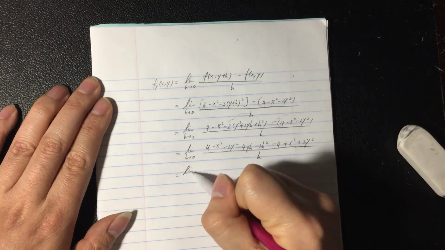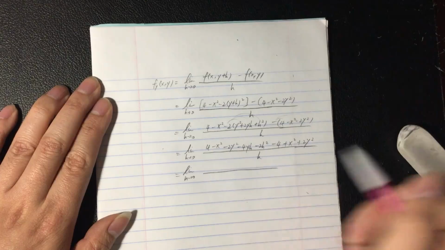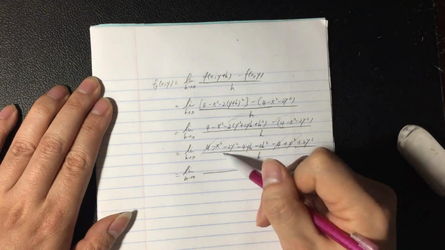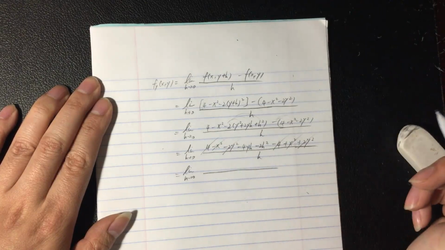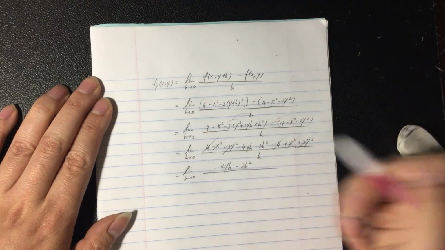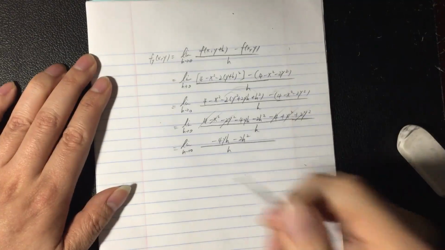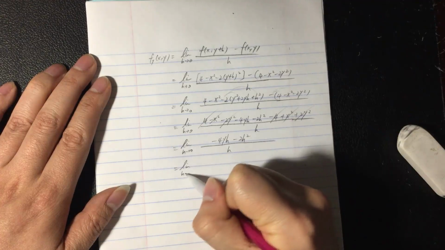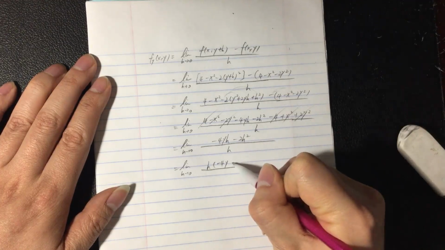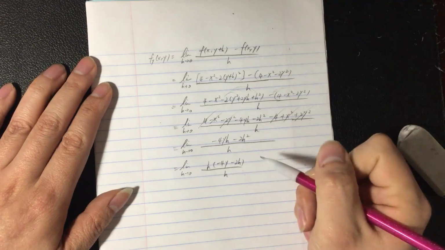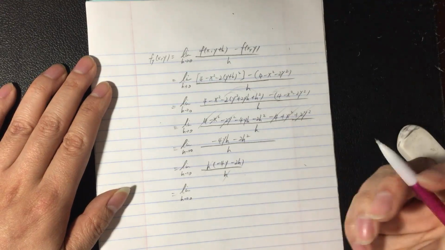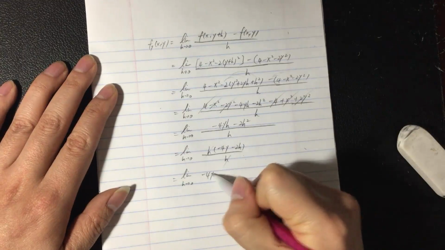Next, we combine like terms. Positive 4 and negative 4 cancel. Negative x squared and positive x squared cancel. Negative 2y squared and positive 2y squared cancel. What's left is negative 4yh minus 2h squared over h. Then we can factor h out. If I factor h out, I have negative 4y minus 2h over h. Cancel h. We have limit h approaches 0, negative 4y minus 2h.